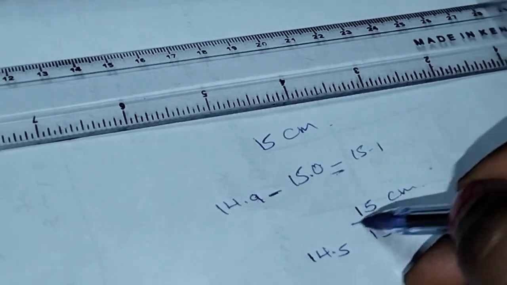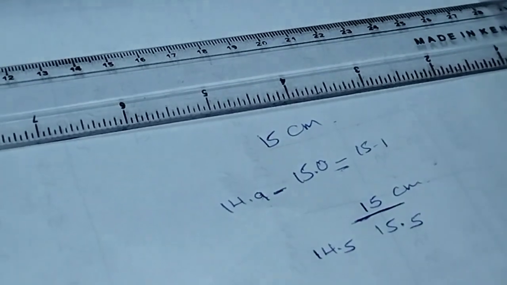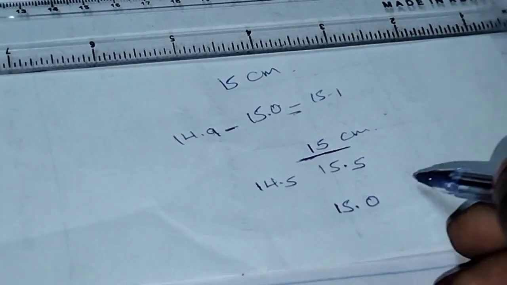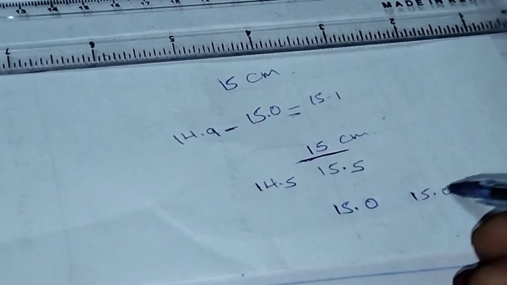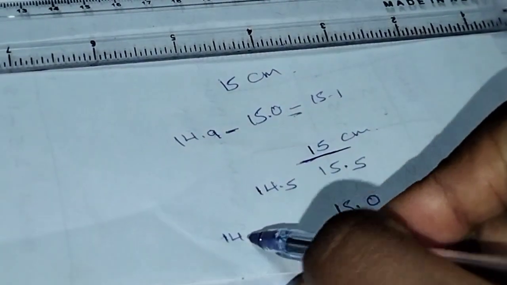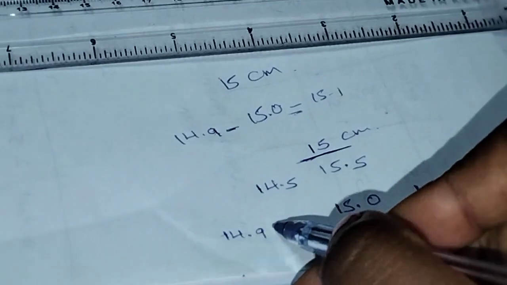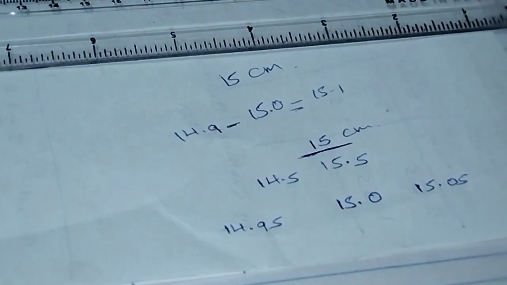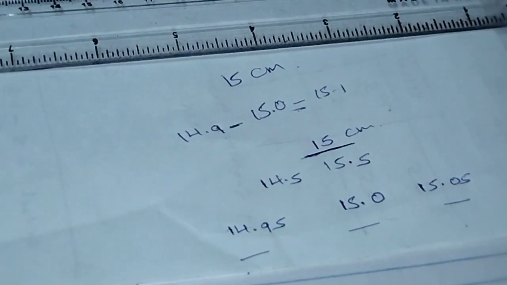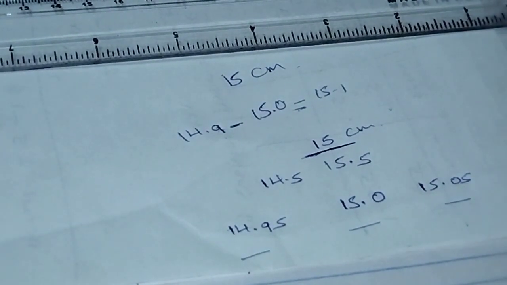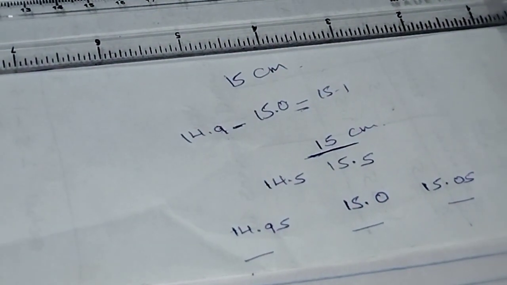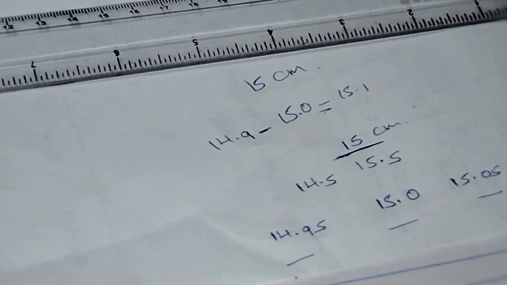That is if the measurement was 15, but if it was 15.0, the upper limit will be 15.05 and the lower limit will be 14.95. I would like us to understand the difference between the upper limits and the lower limit, especially in the decimal places that we may be given.